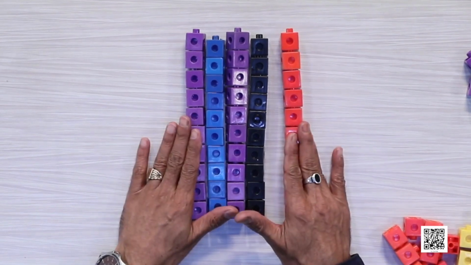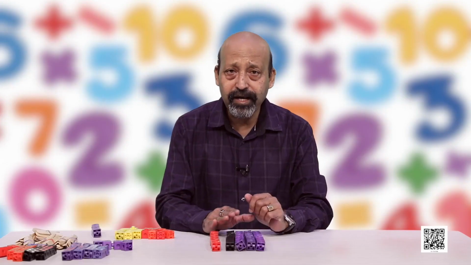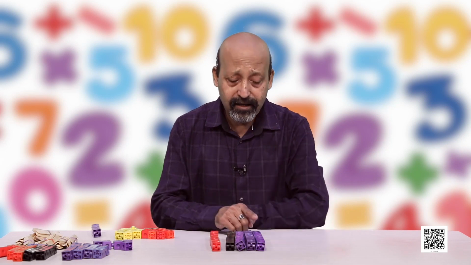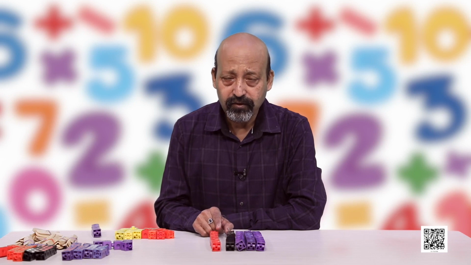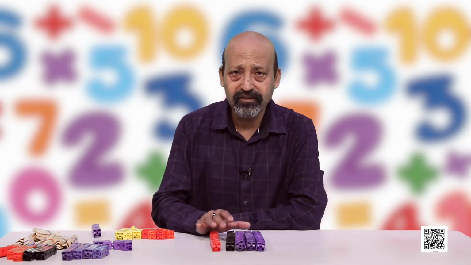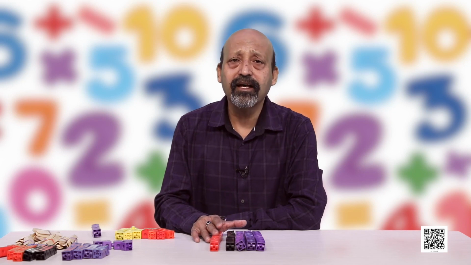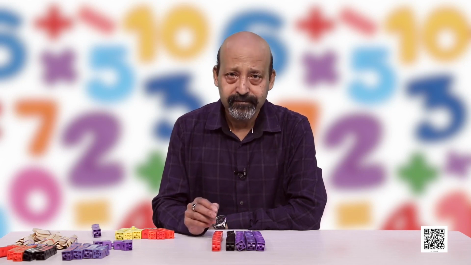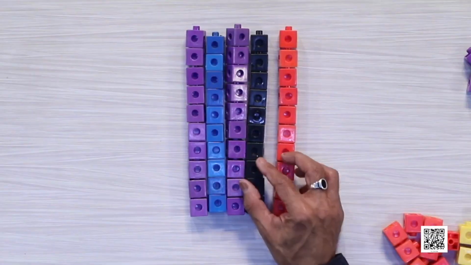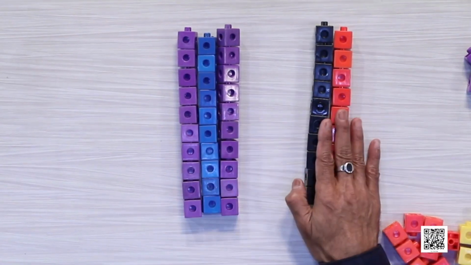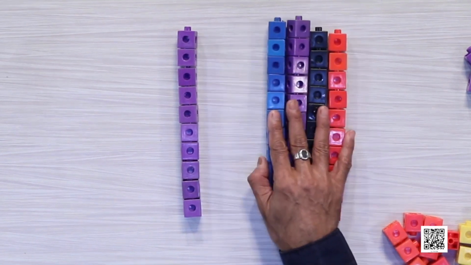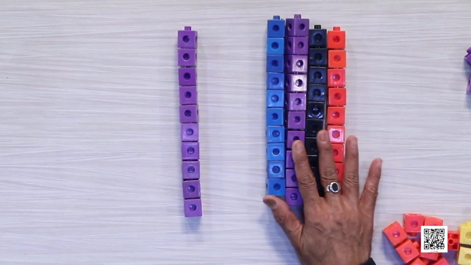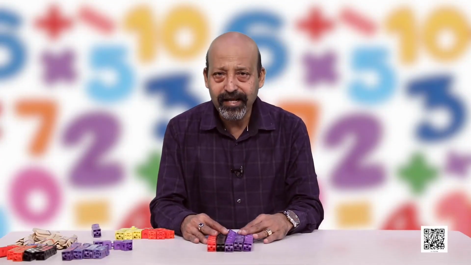So now, these all are 50, but 50 can be read as 5 blocks of 10 each, 5 groups of 10 each. So we can also say they are 5 tens, is it not? Good. Can we say 30 and 20 make 50? Yes. And can we say 10 and 40 makes 50? Good. Yes. So there are many ways of looking into 50.